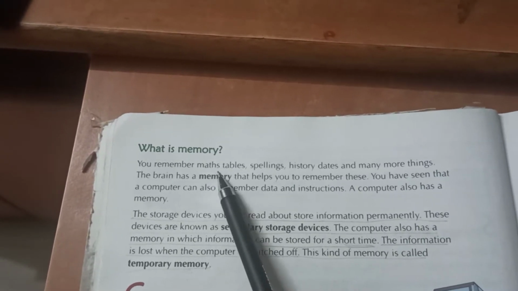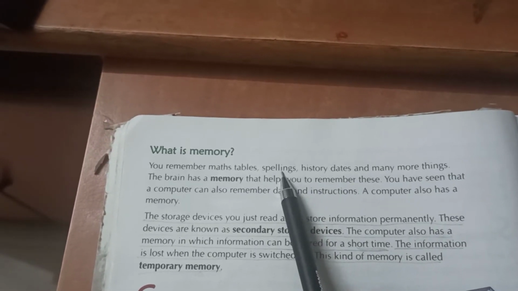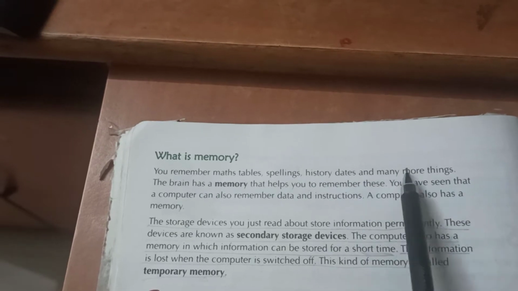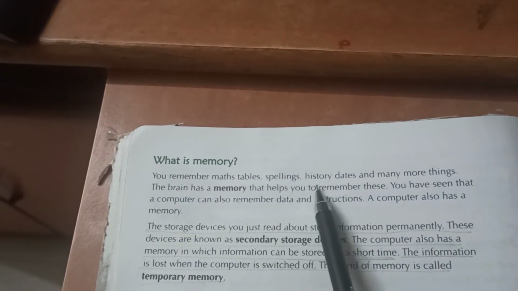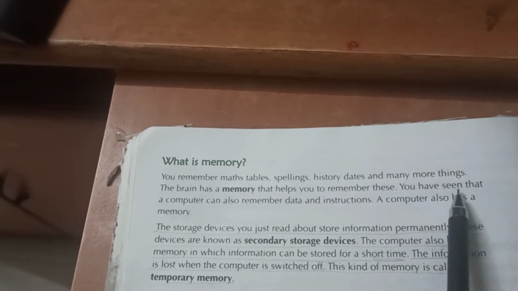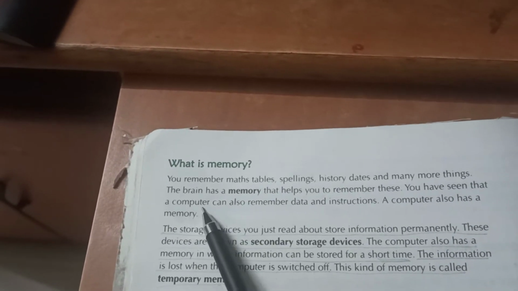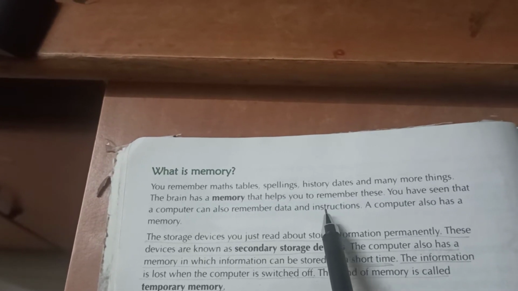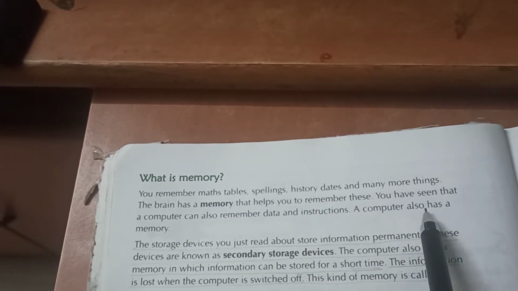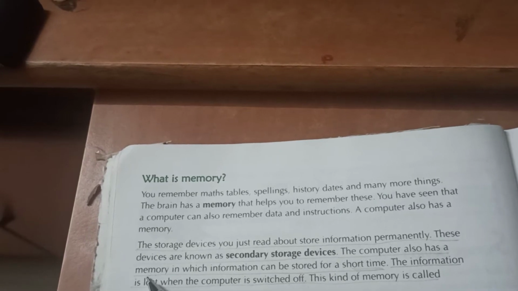You remember maths tables, spellings, history dates and many more things. The brain has a memory that helps you to remember this. You have seen that a computer can also remember data and instructions. A computer also has a memory.